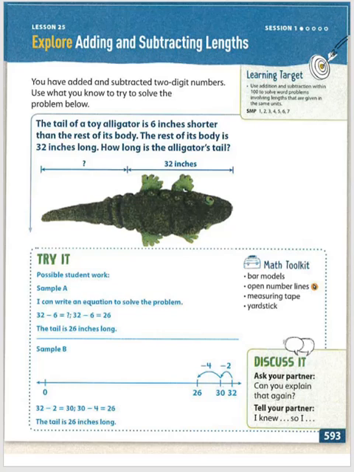It's pages 591 to 608. All right? Okay. We are adding and subtracting lengths. So we've learned how to do our lengths. We've learned how to do things. We're adding and subtracting them. Our last lesson was comparing them. Now we're adding and subtracting them.